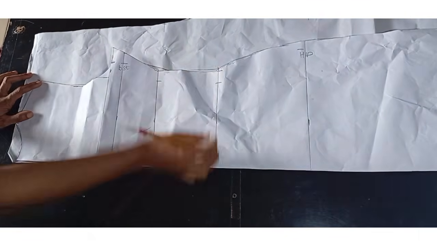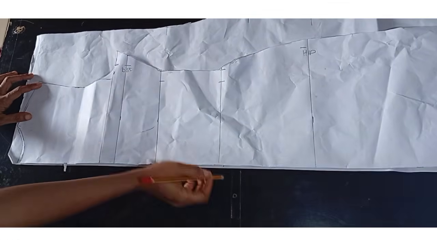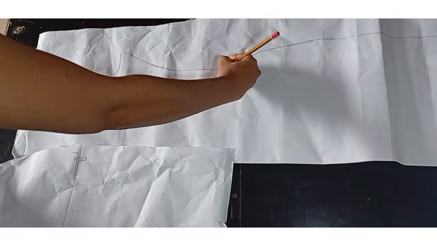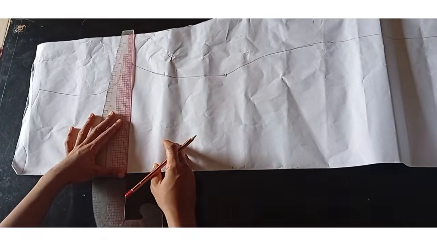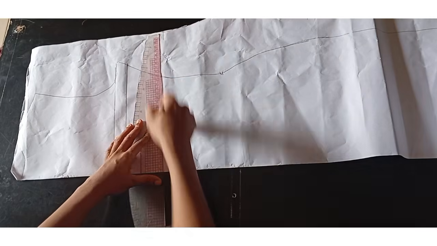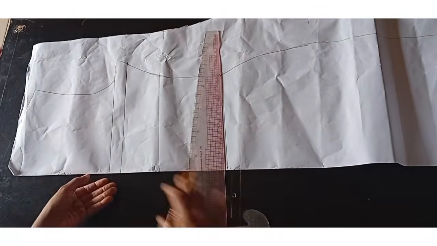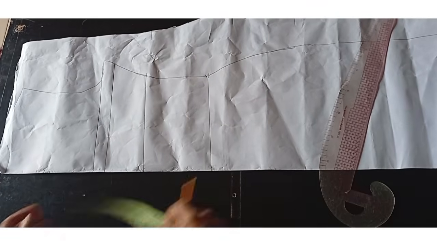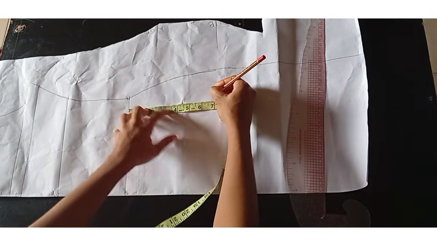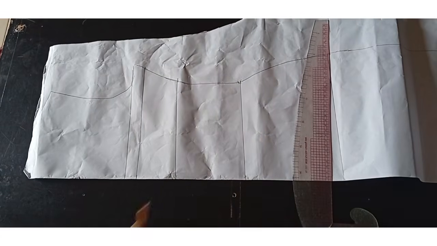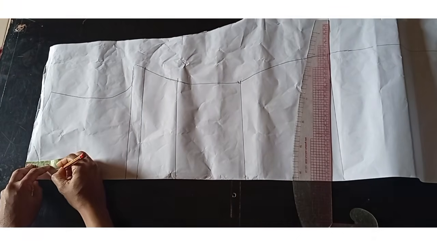After tracing out, I will make marks at the waist line, at the under bust line, at the bust line, right? So we'll be making reference to that pattern. Now I will place my ruler and connect all those lines. To get your hip point also, place your tape and mark 7 inches from your hip line, or you can just use your pattern paper to mark it. That is, place your back pattern at the front.